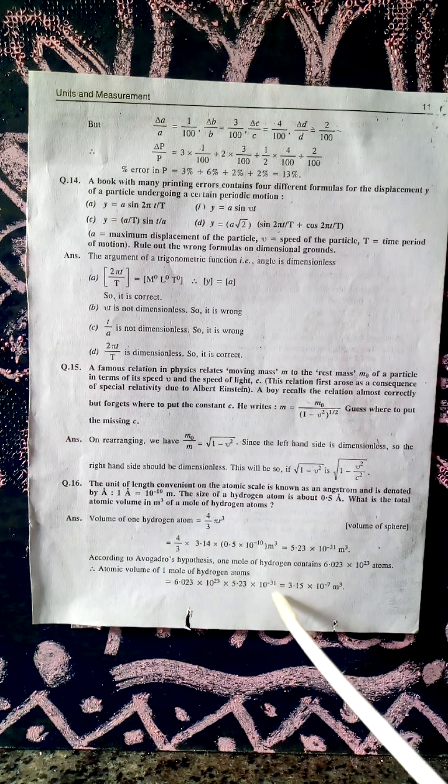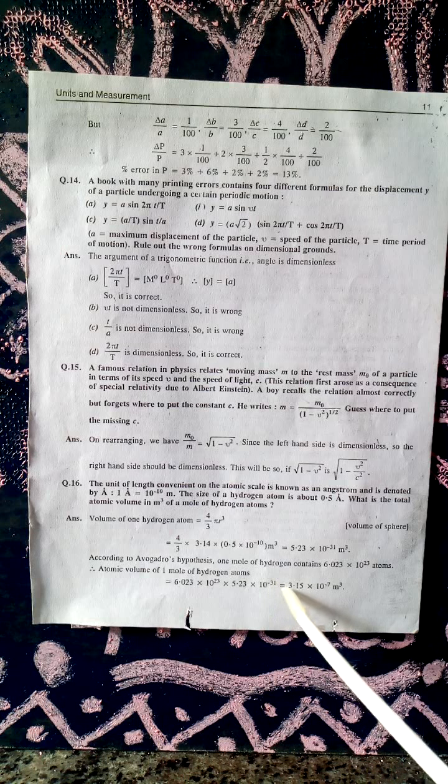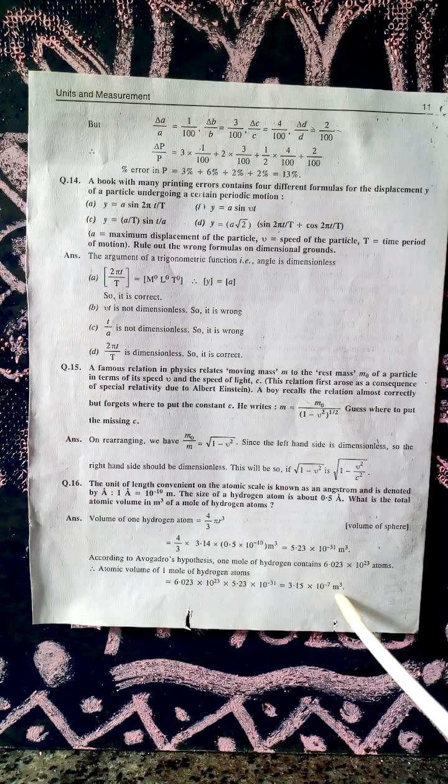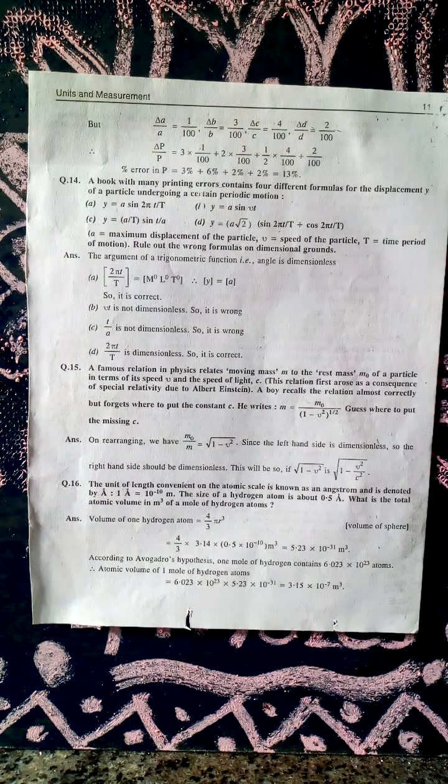You'll get minus 8. So one point is shifted, 31.5 becomes 3.15, so 3.15 into 10 to the power of minus 7 meter cube. In the next class we will continue.